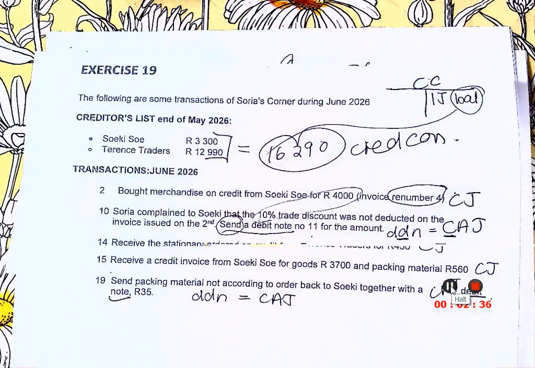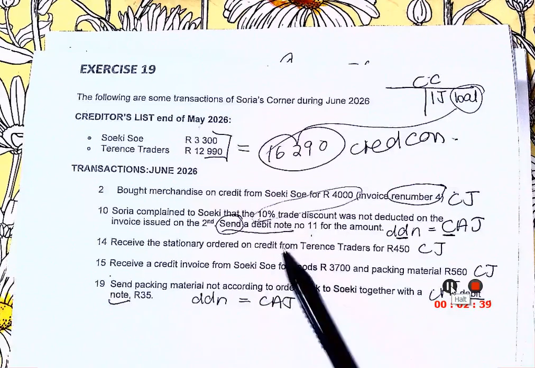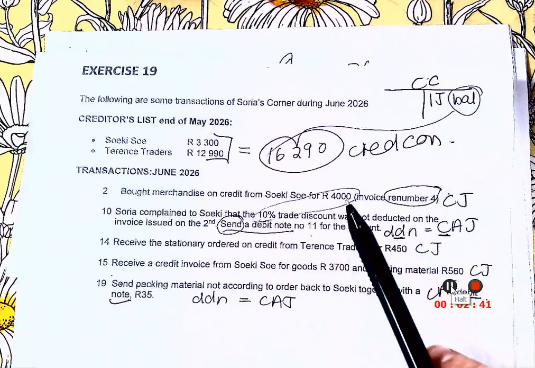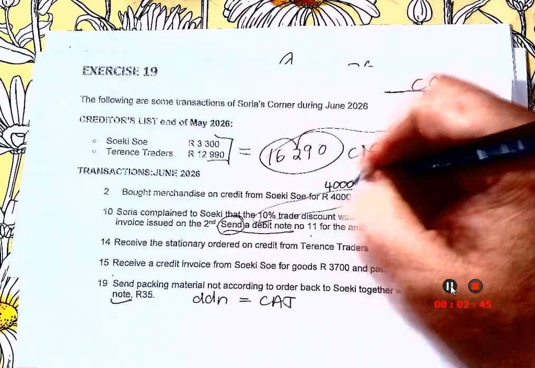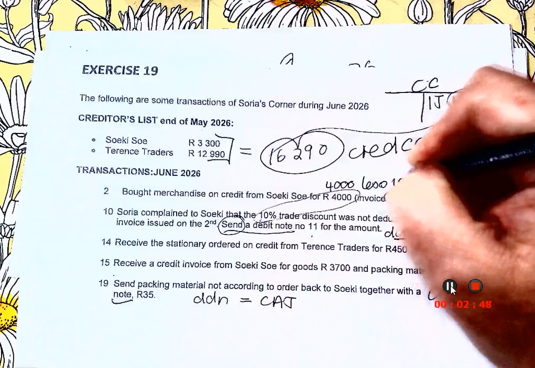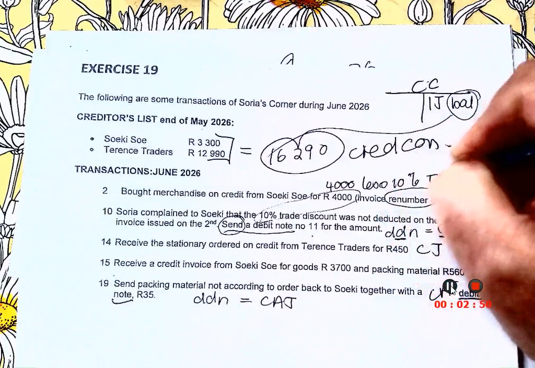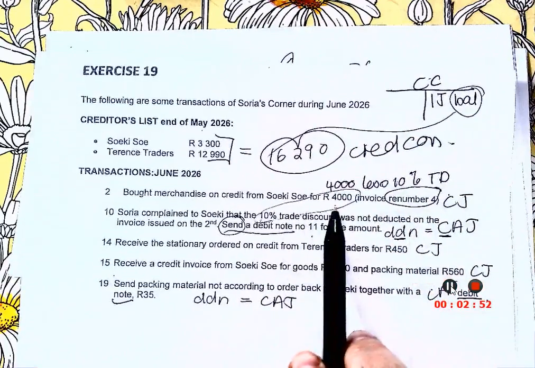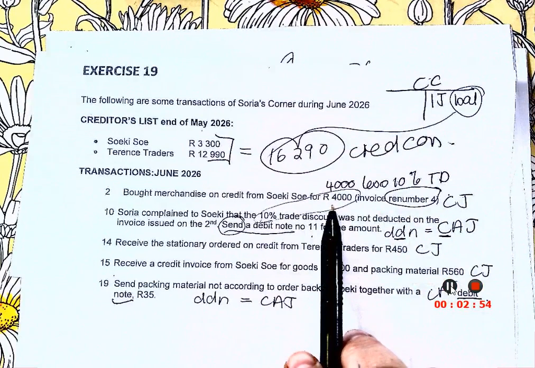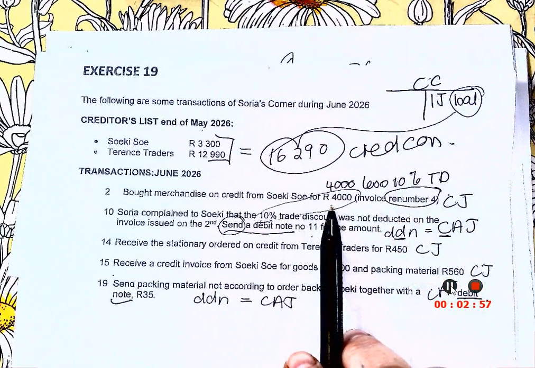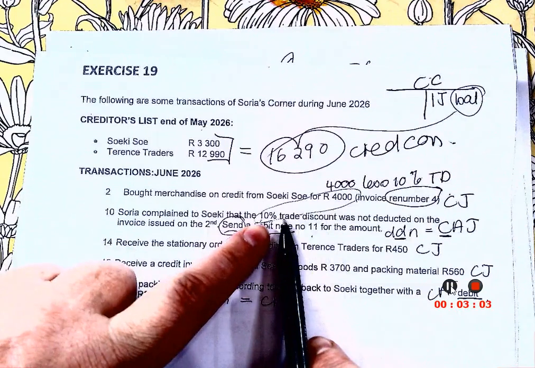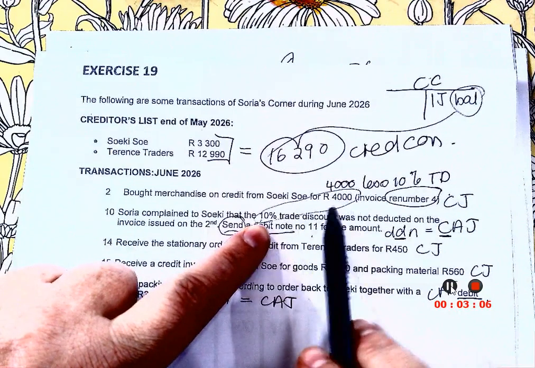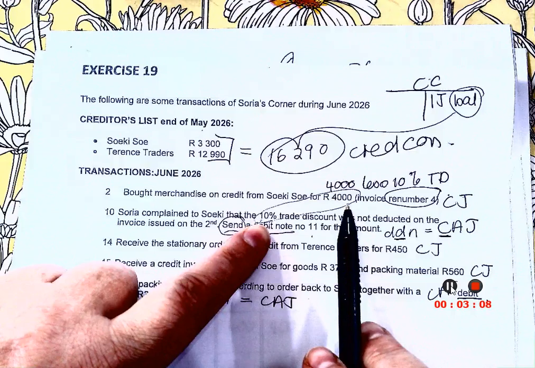Okay, so let me just quickly try again. So what you see here, this transaction was supposed to be 4,000 less 10% trade discount. But they didn't do it. Can you see? They charged us the full 4,000. Now remember, with merchandise we usually have an agreement with the supplier. And in this case the agreement was a 10% trade discount. And can you see they didn't deduct it, they charged full 4,000.